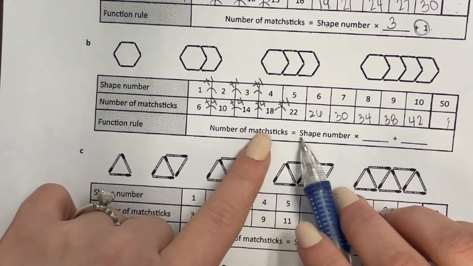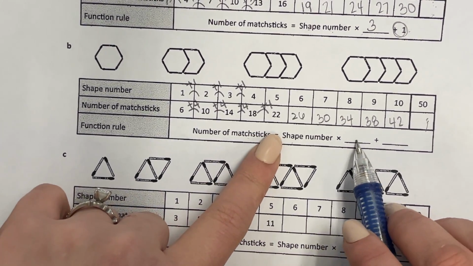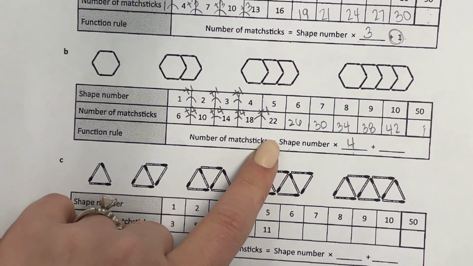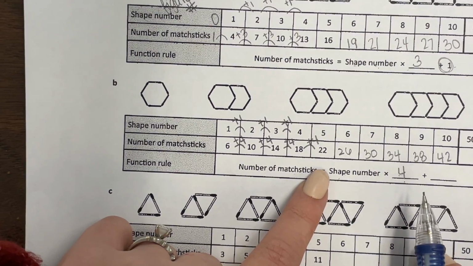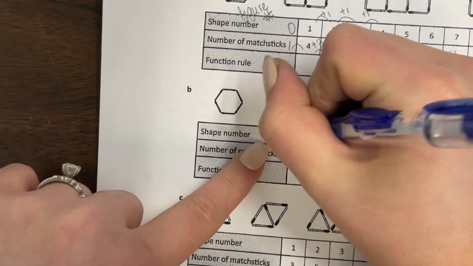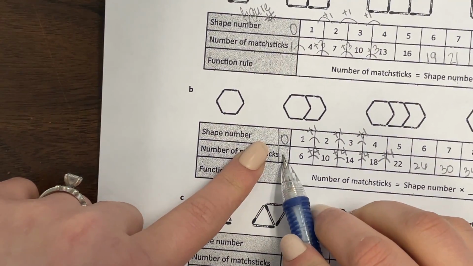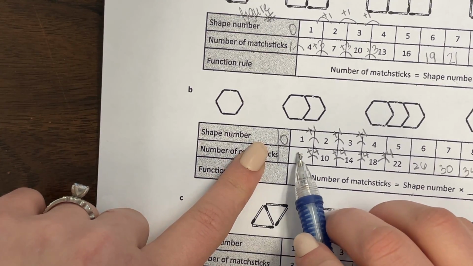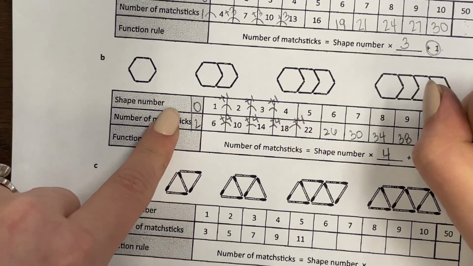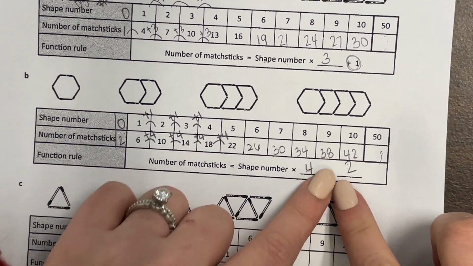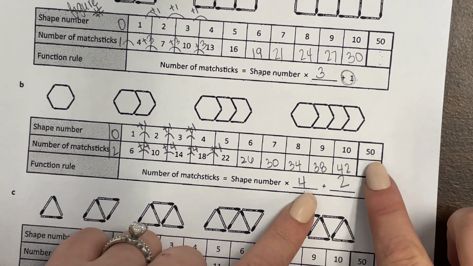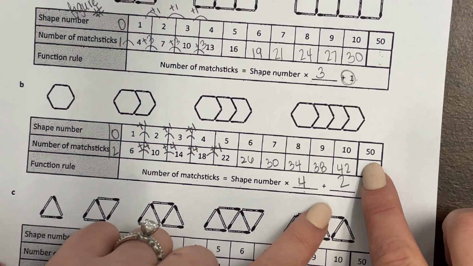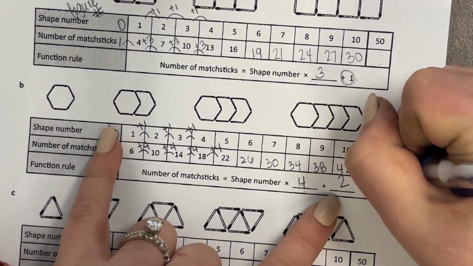Okay, so this is going to be number of matchsticks equals shape number times, this will be our constant increase, and it's always increasing by 4. All right, plus our starting point, which we need to know figure 0 for. All right, so what number +4 will give us 6? That'll be 2. So our starting point is 2. Let's use this formula to get the 50th. So it would be 50 times 4. 50 times 4 is 200. And then 200 plus 2 will be 202.